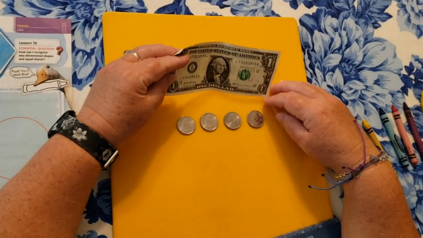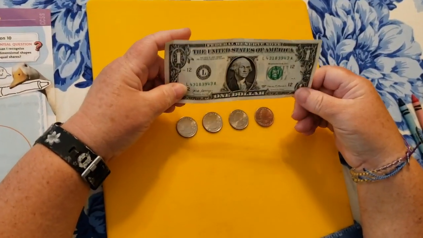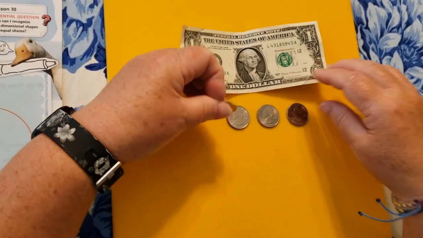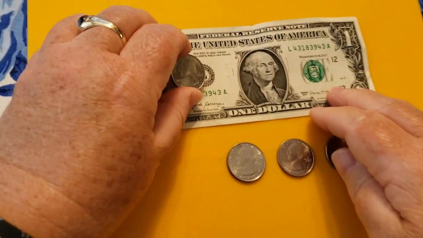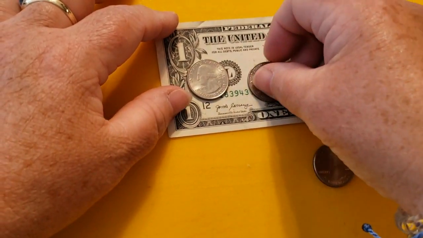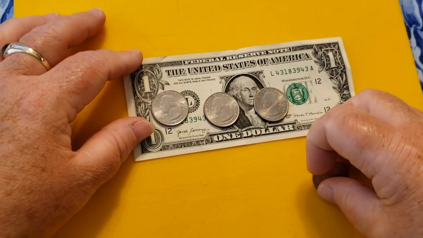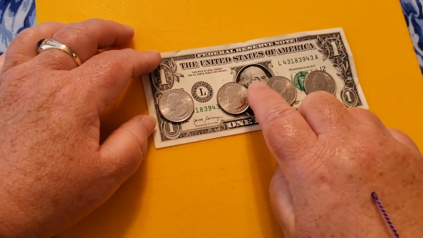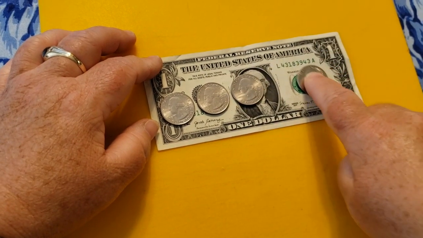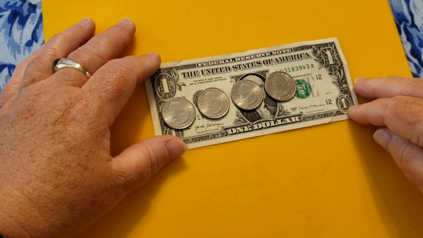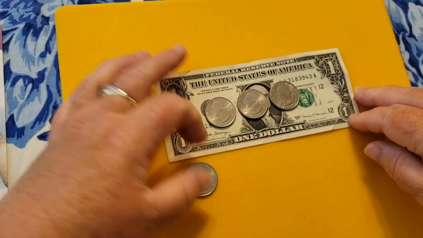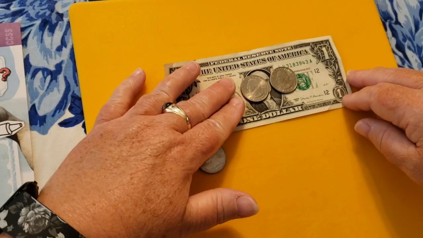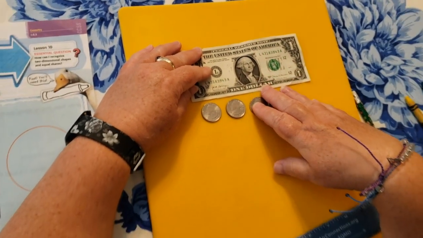So I wanted to talk to you about something you all know about. That's money. So this is $1, and you know that this is a quarter. But did you know that it's called a quarter because it takes 4 of them to make a dollar? A dollar is 100 cents. So when I have 25 plus 25 plus 25 plus 25, I get 100. And that's why these are quarters, because they are a quarter of a dollar or a fourth of a dollar. So now let's move on to our lesson.